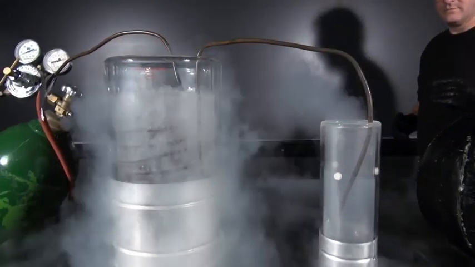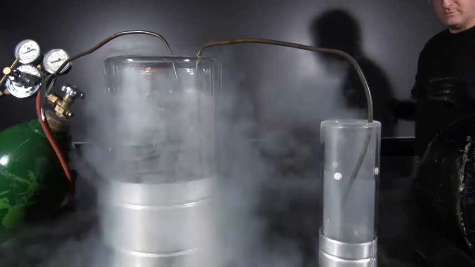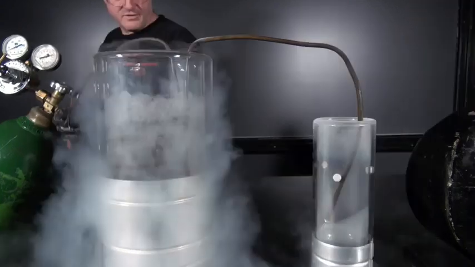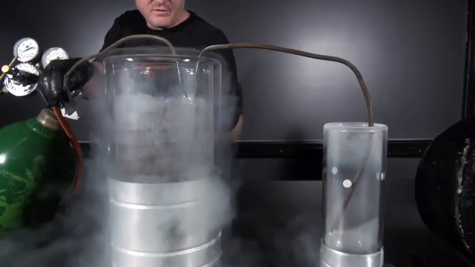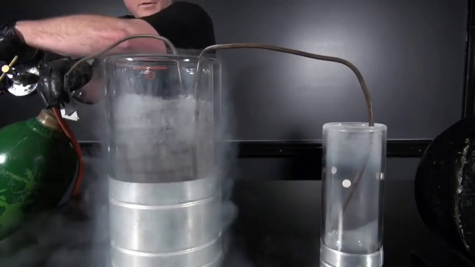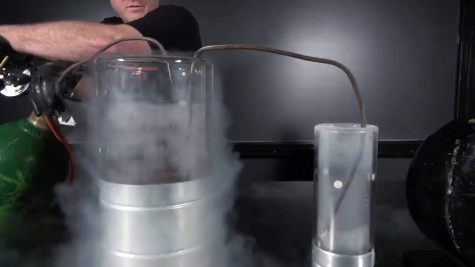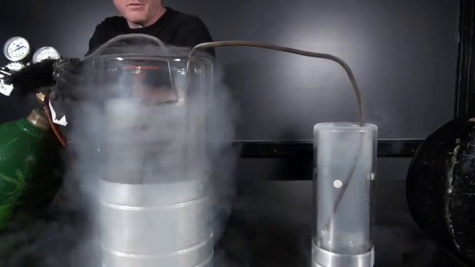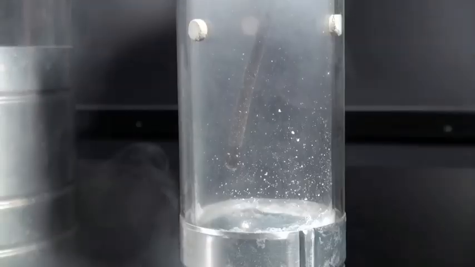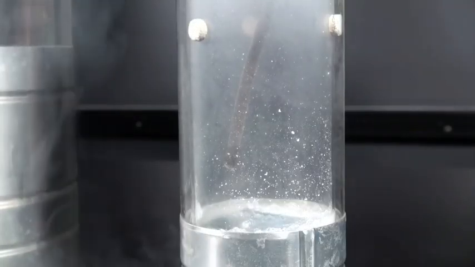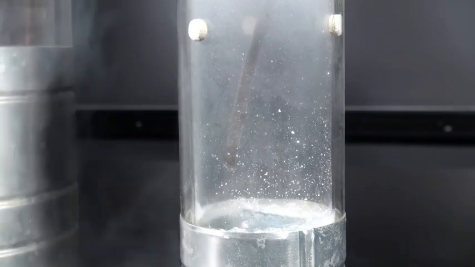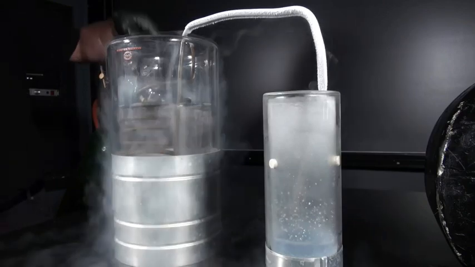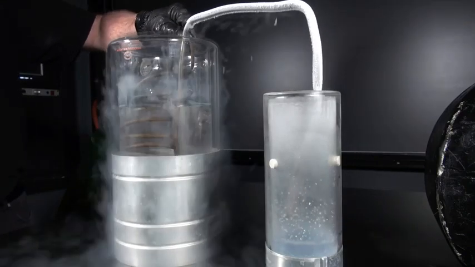Liquid nitrogen is crazy cold, and so he's passing the oxygen through that tube. It's like a super duper freezer, and it'll cause gaseous oxygen to condense into a liquid. It's so cold that the tubing's got ice formed all over it.